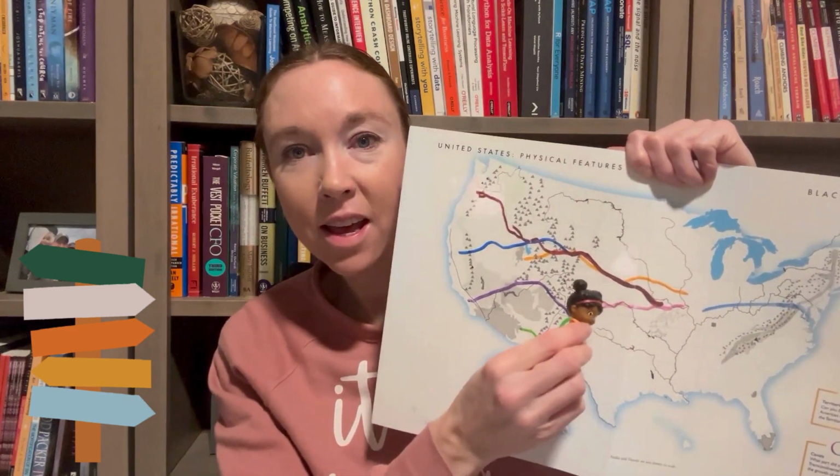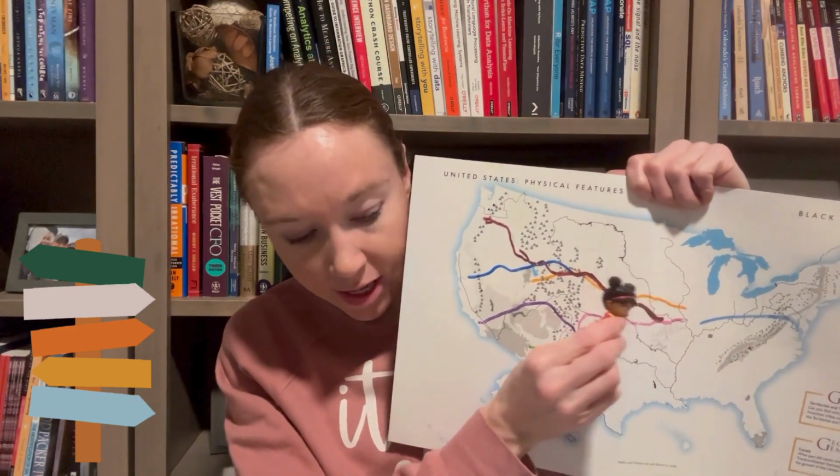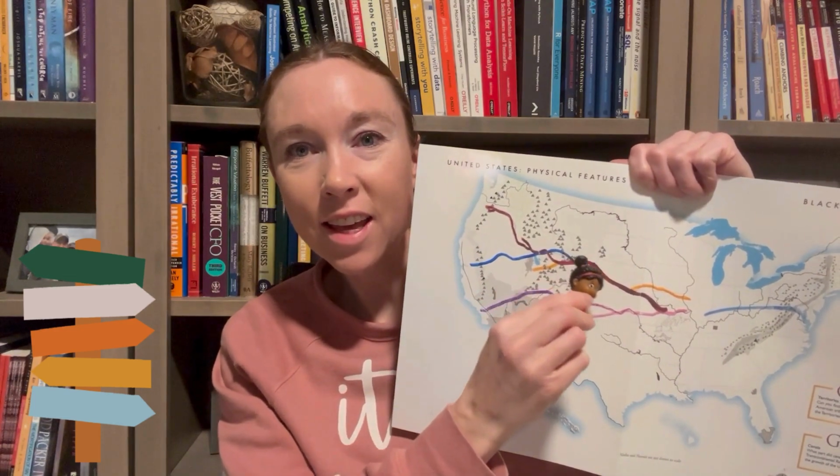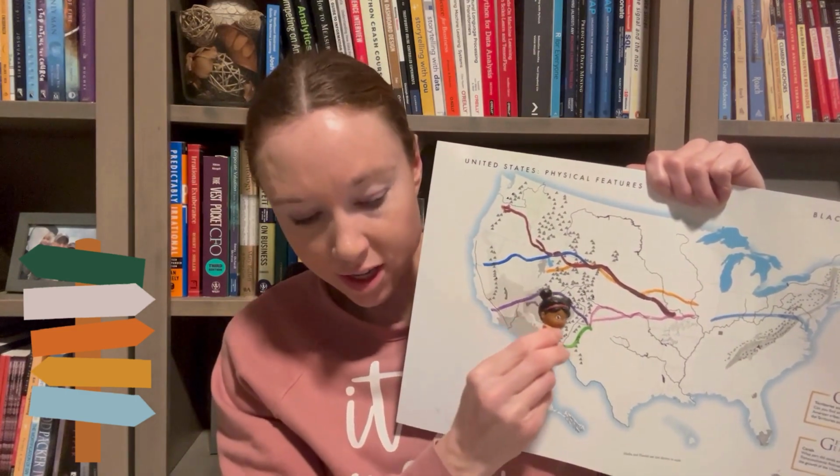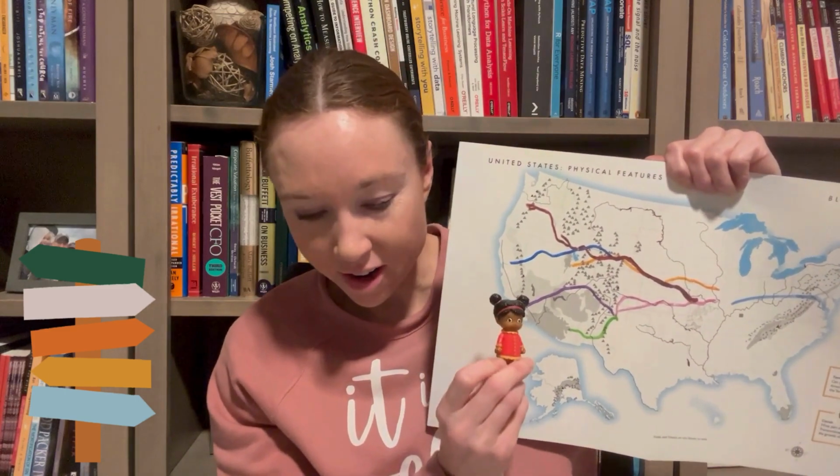Cumberland Trail, Santa Fe Trail, Mormon Trail, Gila Trail, Old Spanish Trail, California Trail, Oregon Trail. These are the U.S. trails. Yes, sir. Cumberland Road, Santa Fe Trail, Mormon Trail, Gila Trail, Old Spanish Trail, California Trail, Oregon Trail. These are the U.S. trails. Yes, sir.